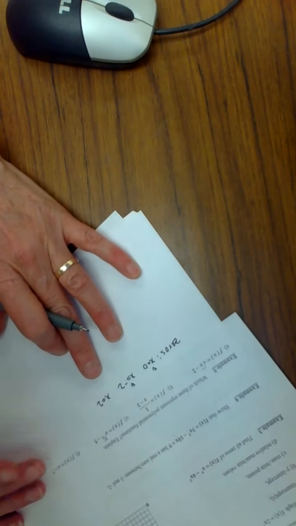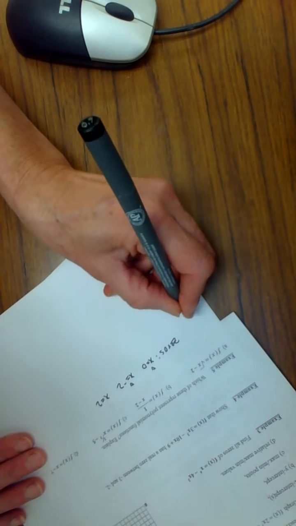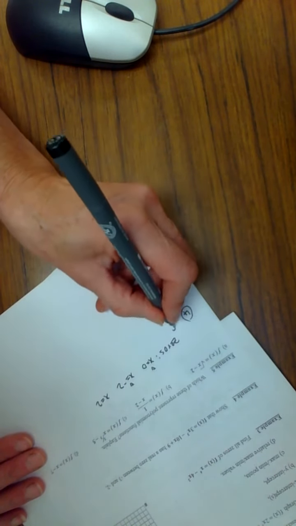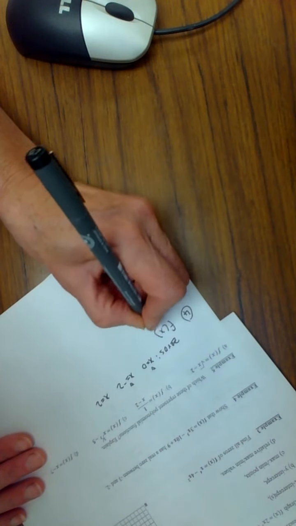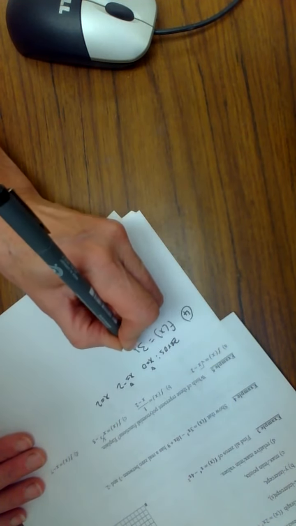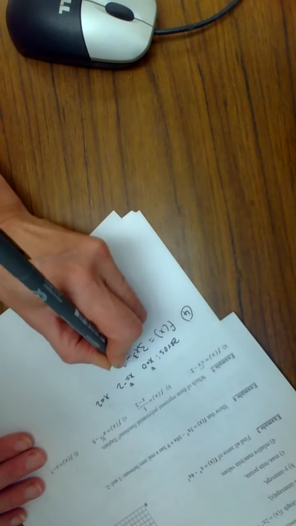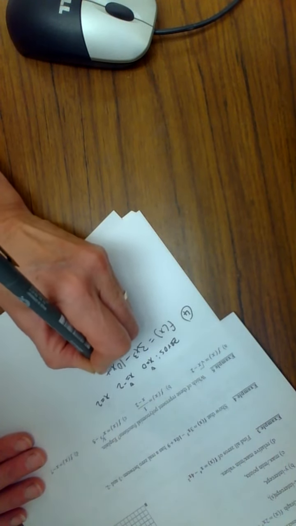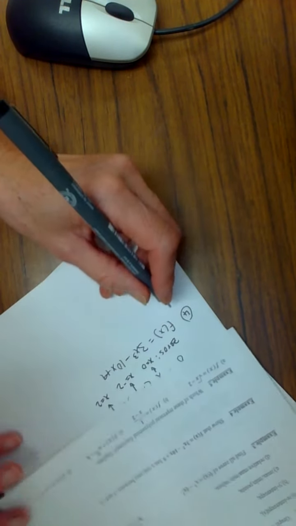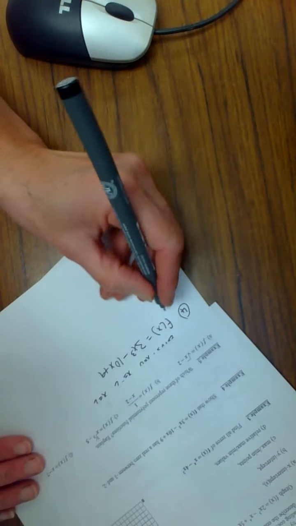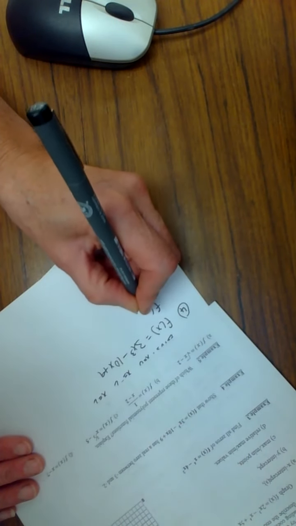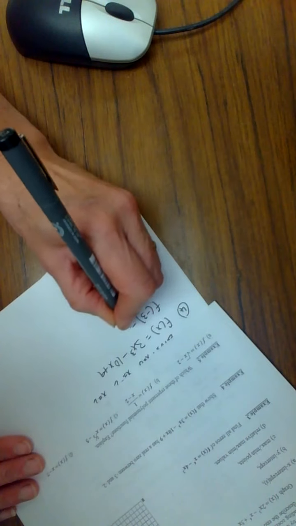Okay, example 4. Show that this function f of x is 3x cubed minus 10x plus 9 has a real zero between negative 3 and 2. So find f of negative 3.